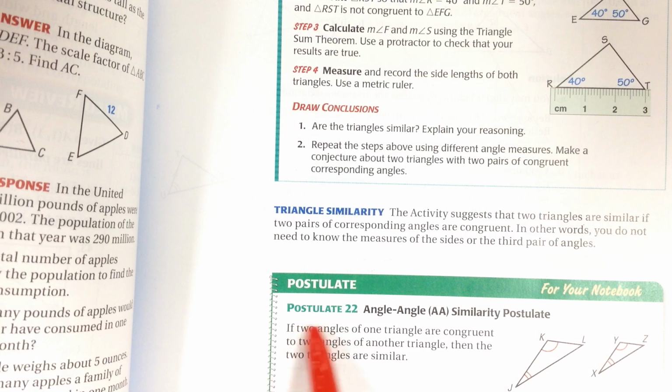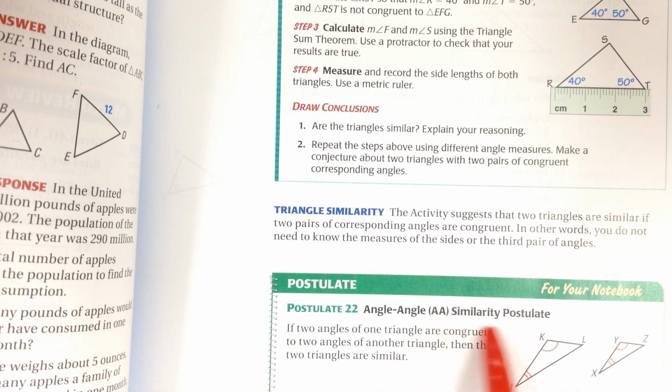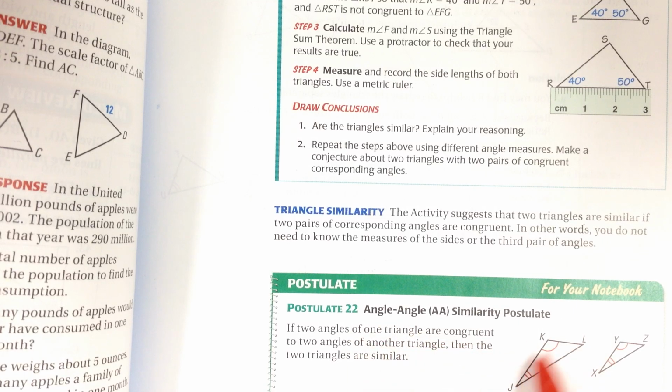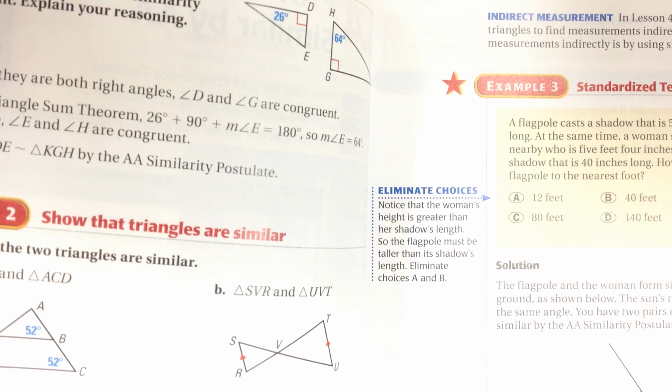Okay, so here's your postulate. Angle similarity postulate: if two angles of one triangle are congruent to two angles of another triangle, then the two triangles are similar. Again, similar means same shape, but does not have to be the same size. You can see that they are the same shape, but different sizes. Similar means all the corresponding angles are congruent. Like this angle is congruent to this angle, and by subtraction, you can see that this angle will also be congruent to this angle.